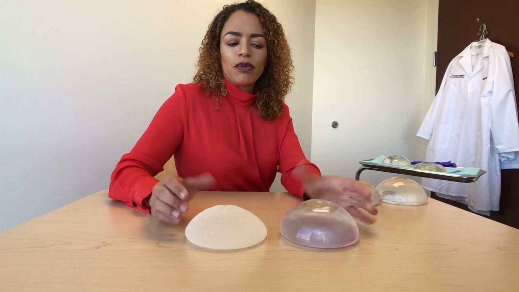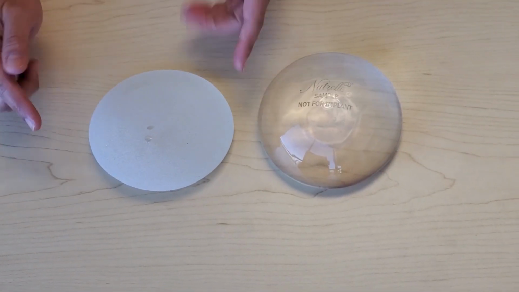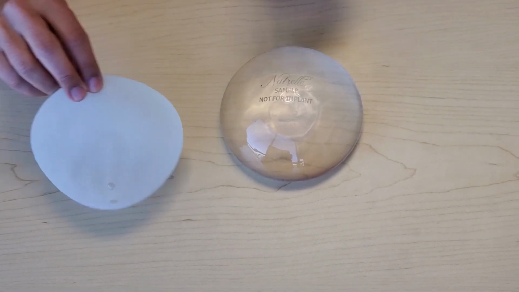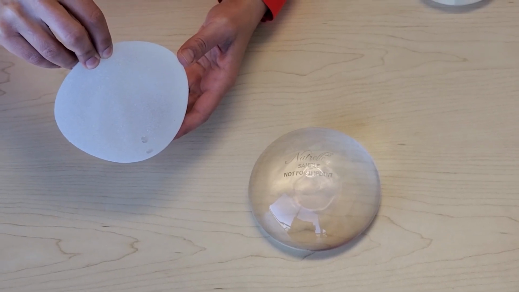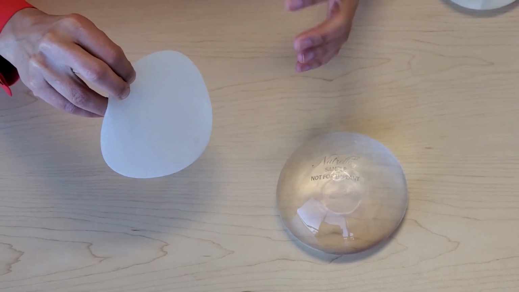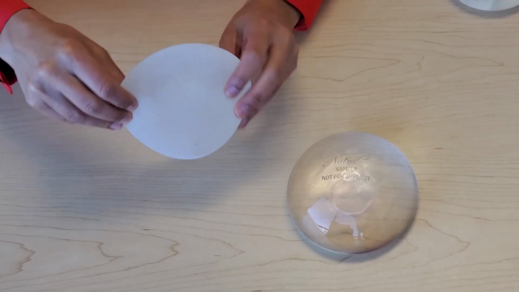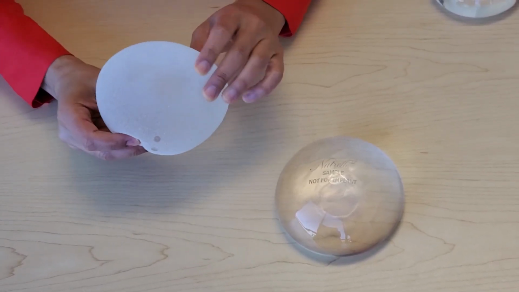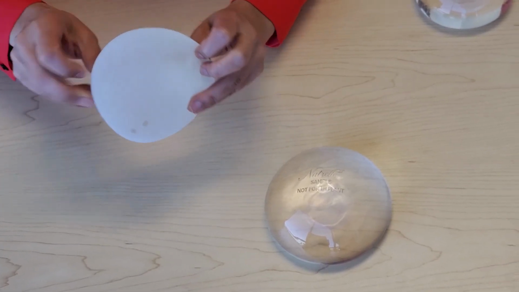The other difference between these two implants is the surface membrane. As I mentioned earlier, this is a textured implant and this one is a smooth implant. The texturing is actually essential when we are talking about anatomic or teardrop shaped implants, because the texturing is really what allows the implant to stay in position and minimize the risk of rotation of the implant within the breast, which could cause some serious aesthetic problems if the implant was to turn like this.